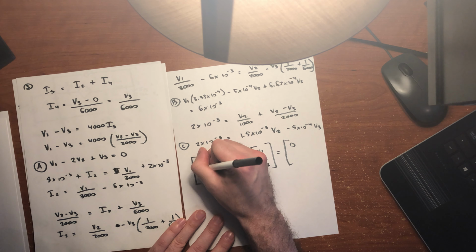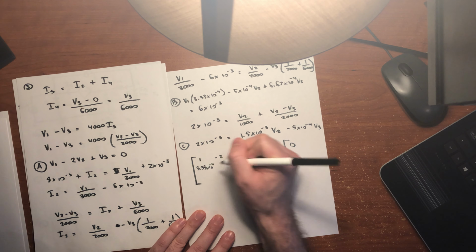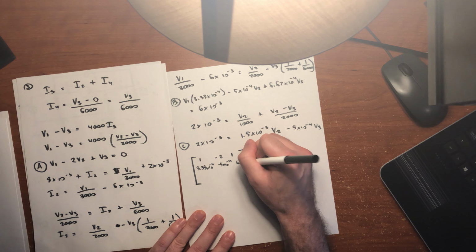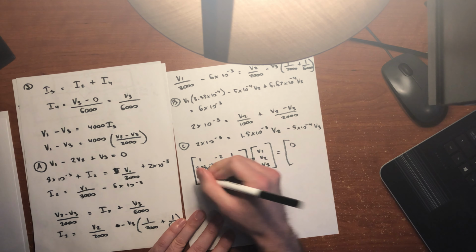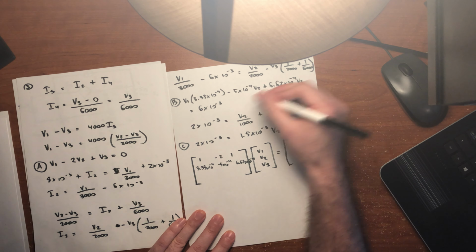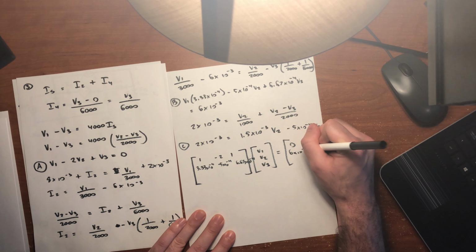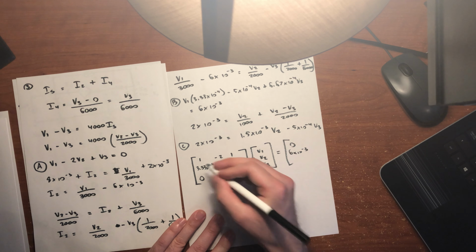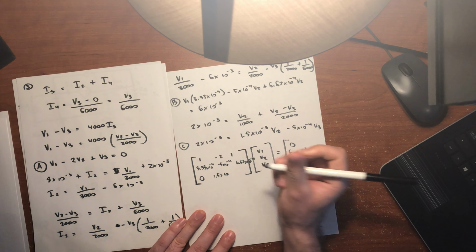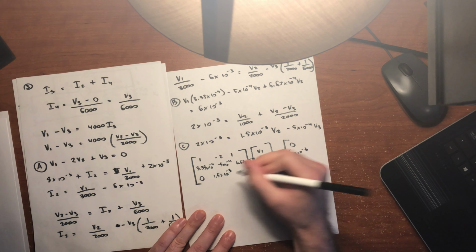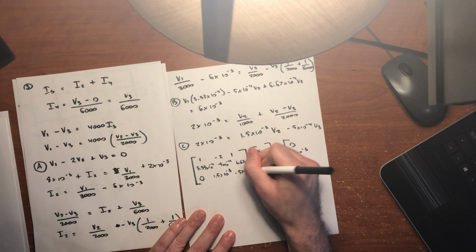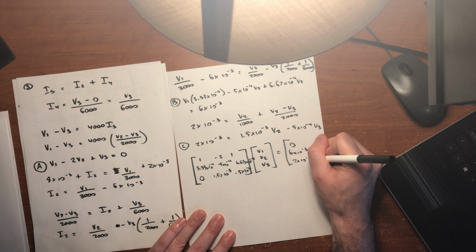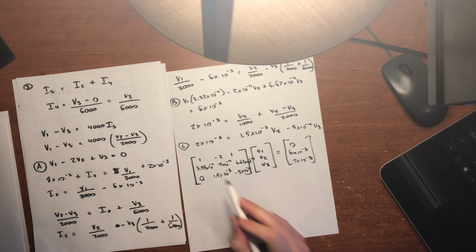And then here we have 3.33 times 10 to the negative 4, negative 5 times 10 to the negative 4, and 6.67 times 10 to the negative 4, the bottom, and then it's equal to 6 times 10 to the negative 3. The bottom equation, we have 0 for V1, but we have 1.5 times 10 to the negative 3, and negative 5 times 10 to the negative 4, equal to 2 times 10 to the negative 3. So we have three equations and three unknowns.